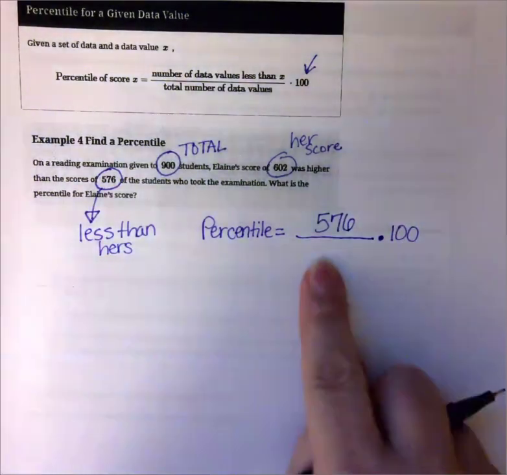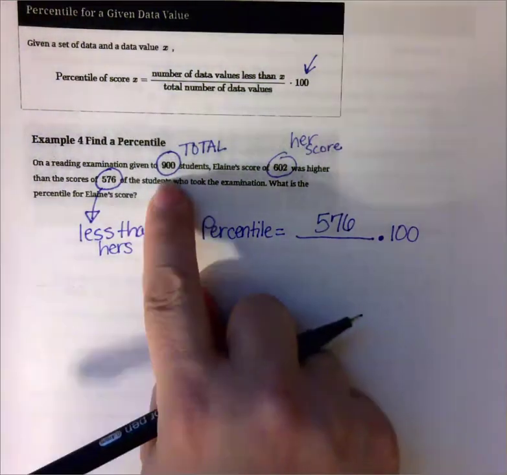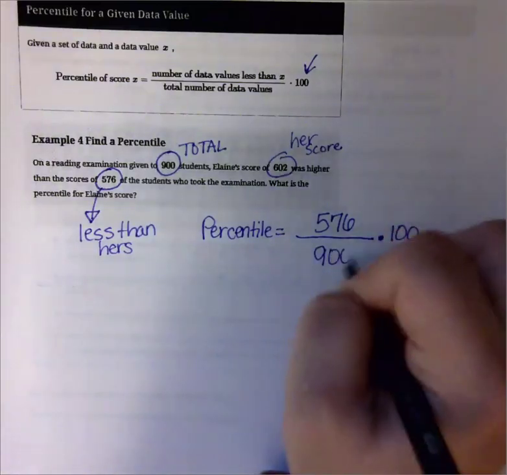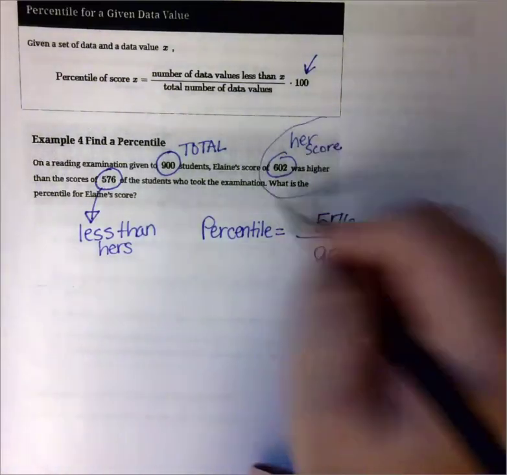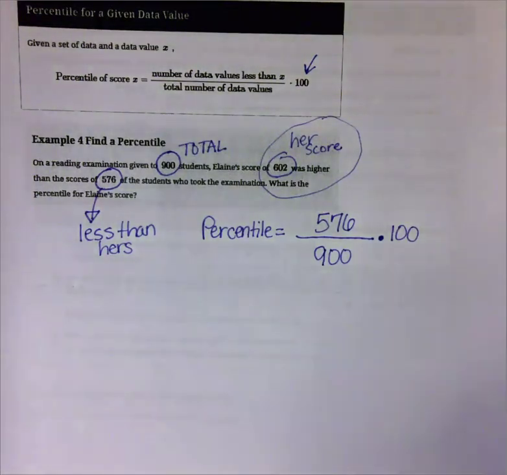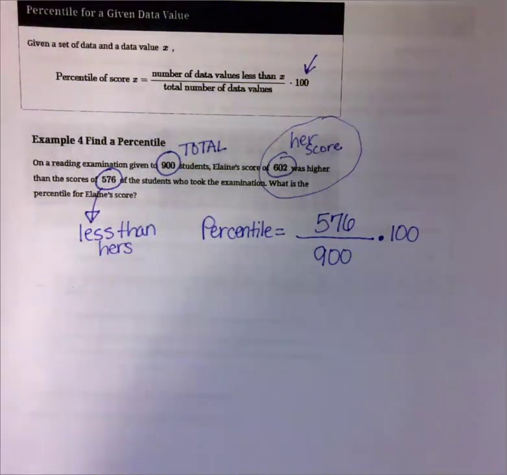We're going to divide by the total number of data values. Well, that represents the total number of students. So notice we didn't use Elaine's score in our formula. We just want to know where her score is in the continuum.